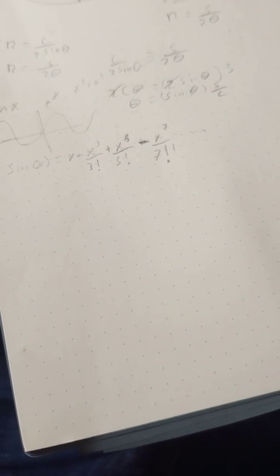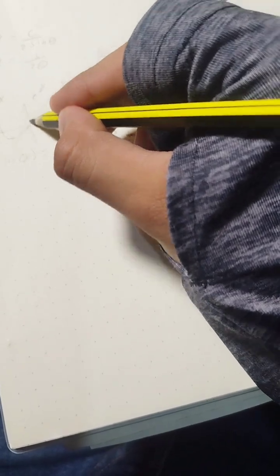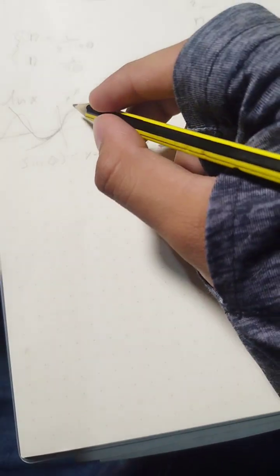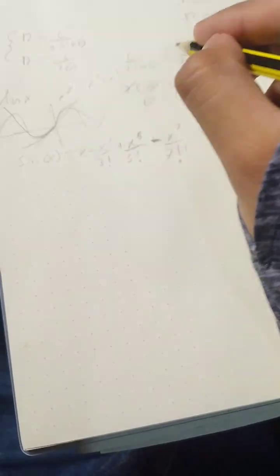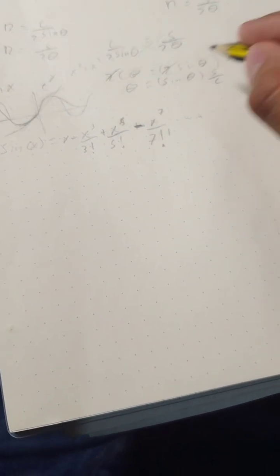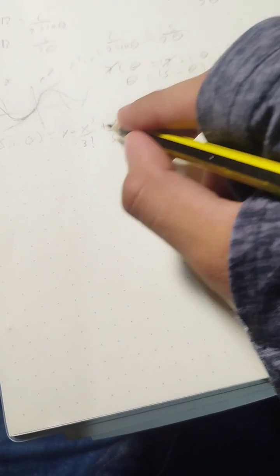If you want to know how they look on here, for the first term it's just like this, right? Just the x. For the second term it goes like this. For the third term it goes like this, and so on. So we are basically constructing the function sine of x with a polynomial expression. So we can use this to our advantage in here. So let's rewrite sine of theta in this form.